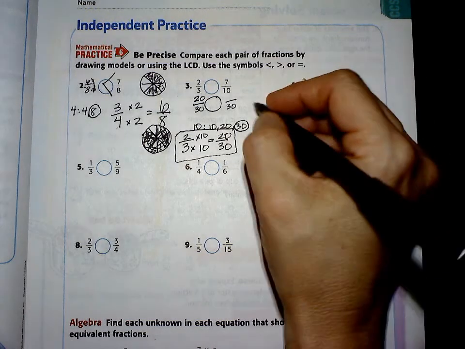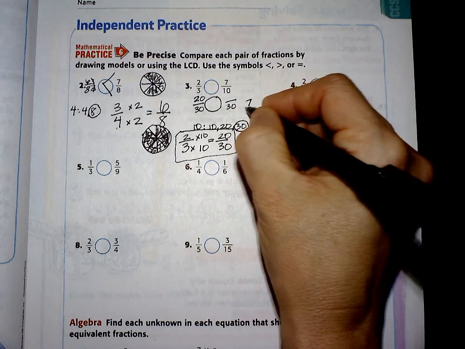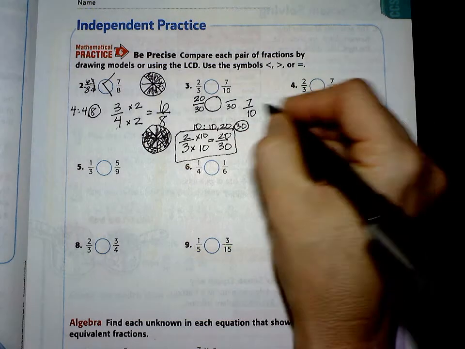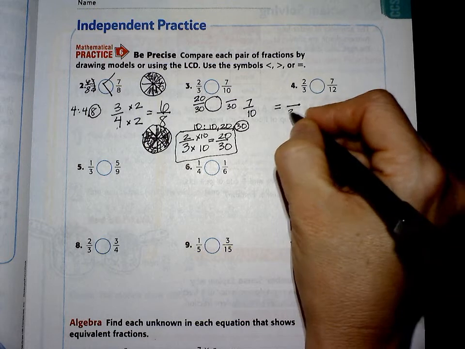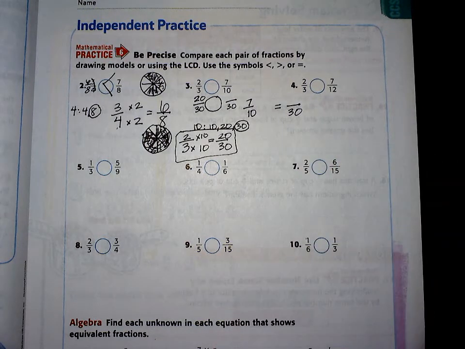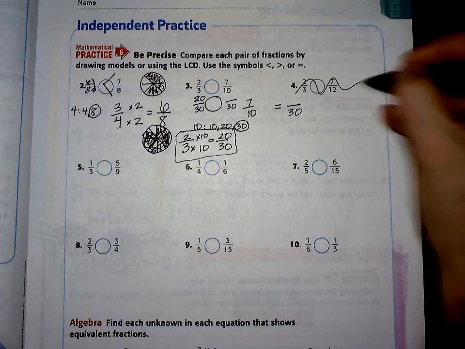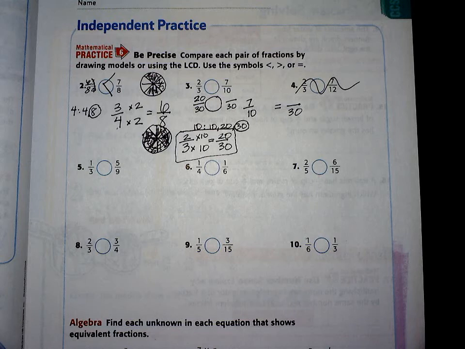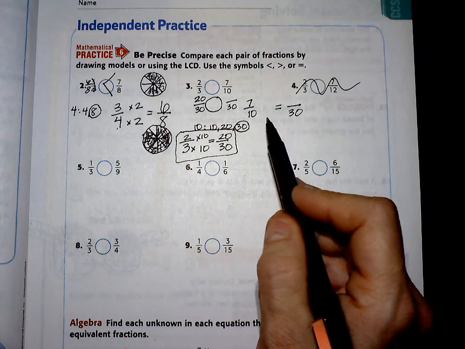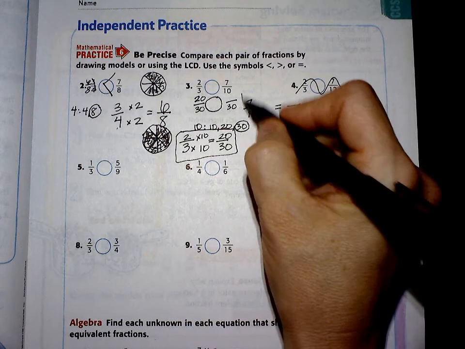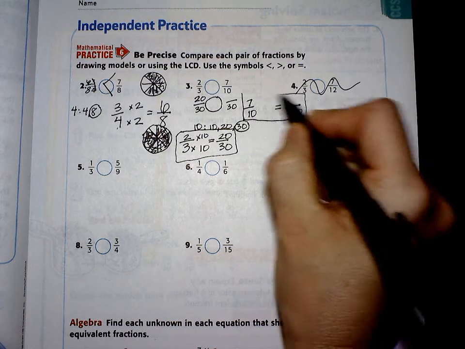Okay, now we've got to do our 7/10. We've got to switcheroo this guy too. So we're going to write 7/10 space, leave yourself a space, equals something over 30. And I'm going to skip number 4, so don't worry about running into that space there. You can write in the space by number 4. 7/10 equals something over 30. This also needs to be written on your paper.